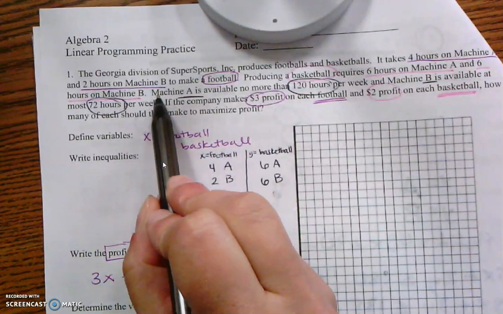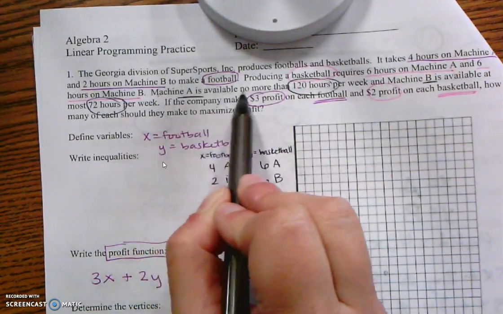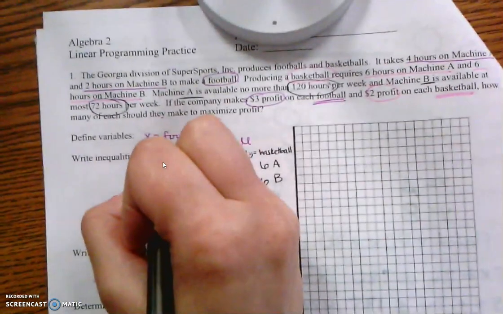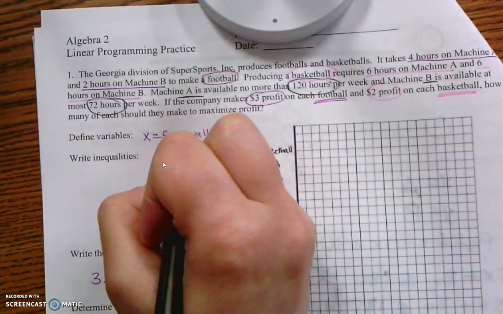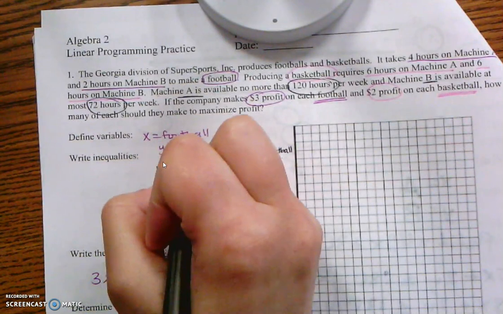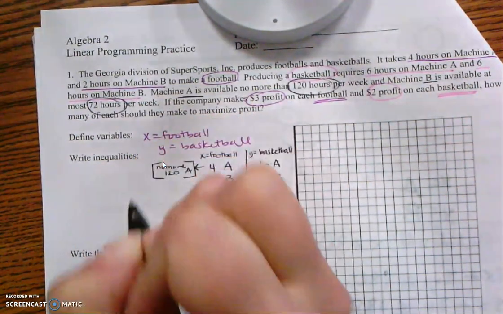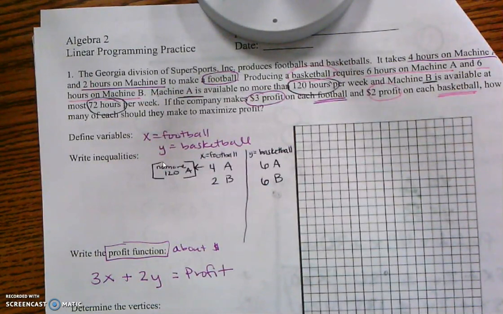Now, when you get to this sentence that says machine A is available for no more than 120 hours, that would be a total. So no more than 120 is machine A. That has to do with both basketballs and footballs, so I'm going to put it off to the side. It doesn't just have to do with one of them.